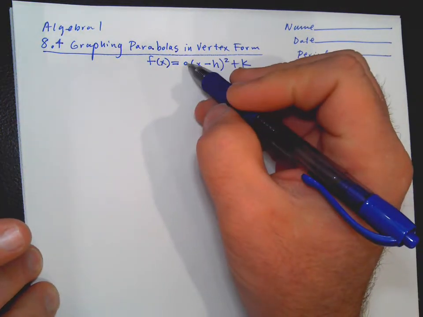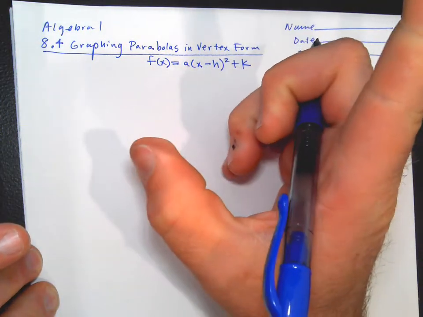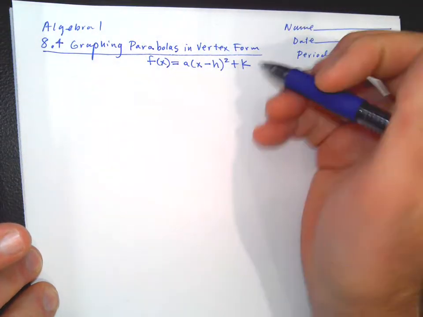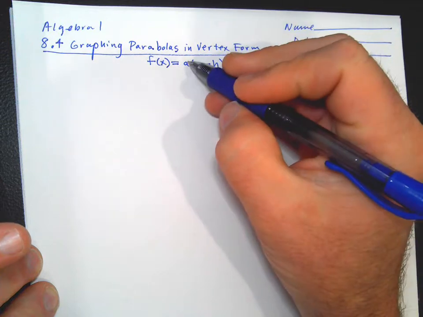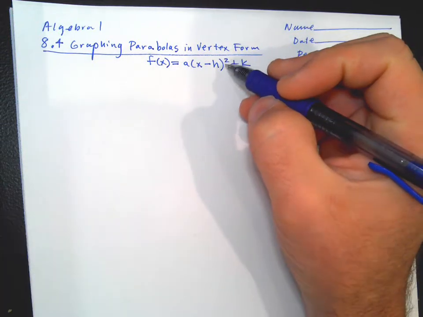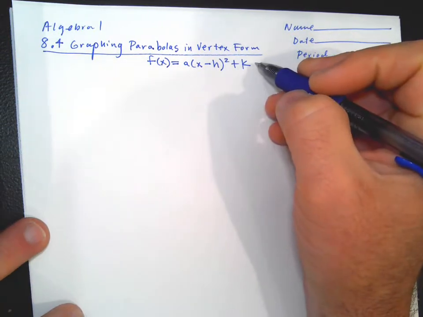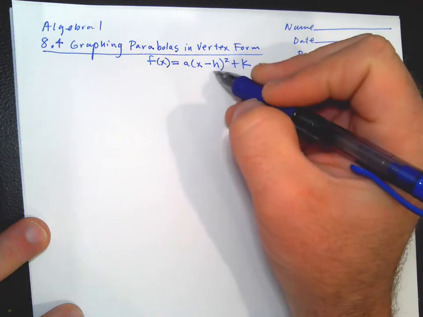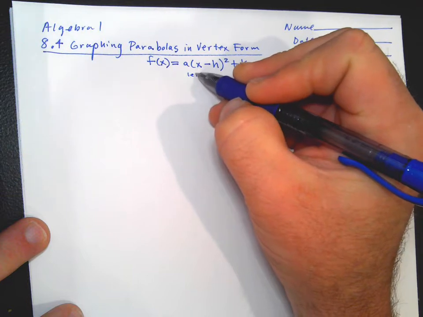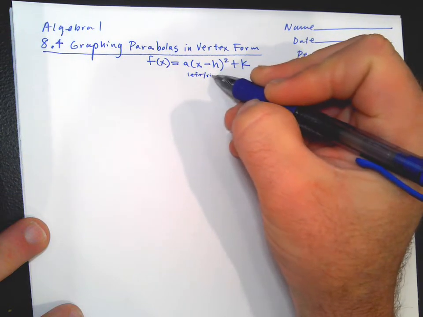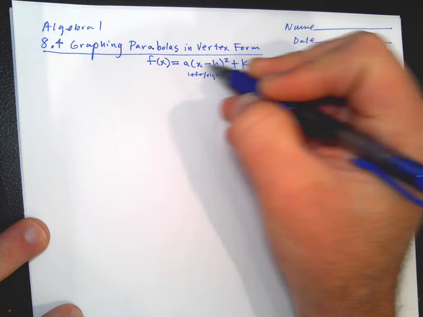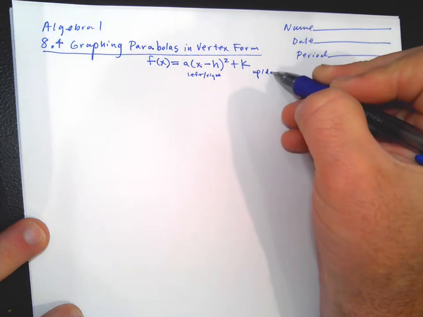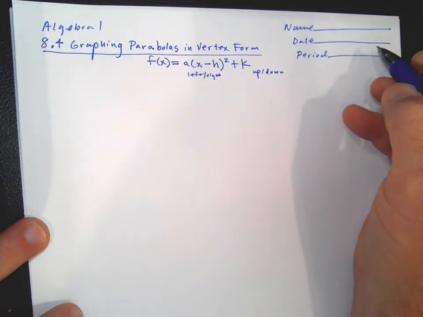So the a value scales it, makes it bigger or shorter, stretches it or shrinks it. And if it's negative, it flips it upside down. Reflection tells you if it opens up or down. The h and the k tell you where the vertex is. So h moves it left, right in the x direction. You can remember that because it's with the x. And the k is outside of it. It moves it up, down. It just moves the whole graph. It shifts it.